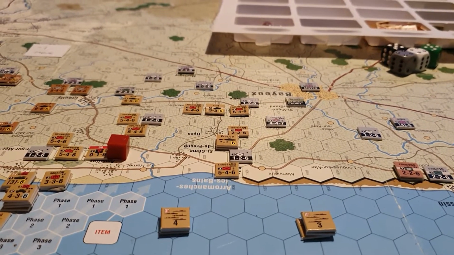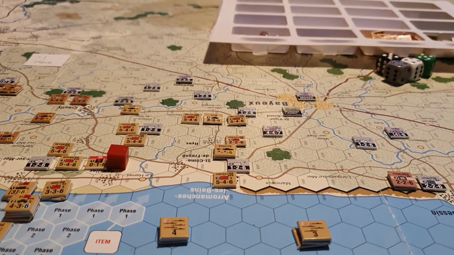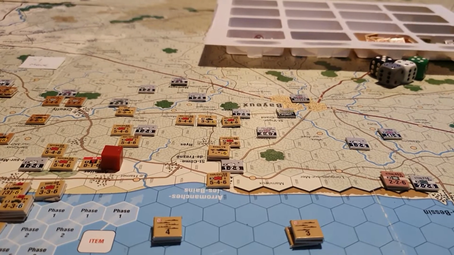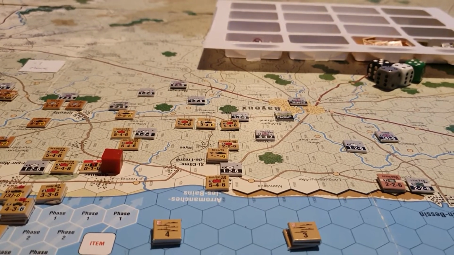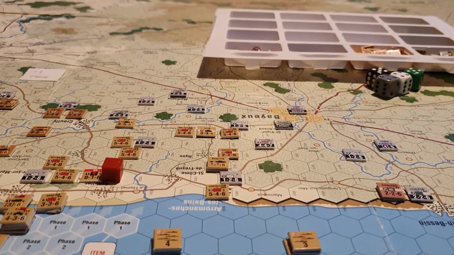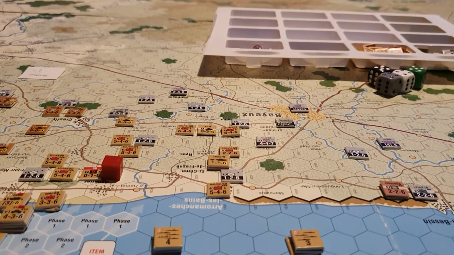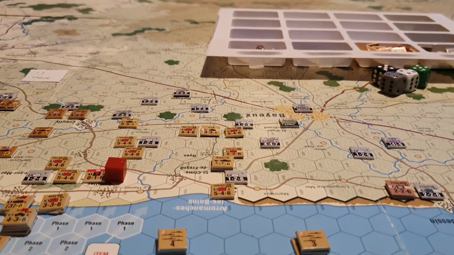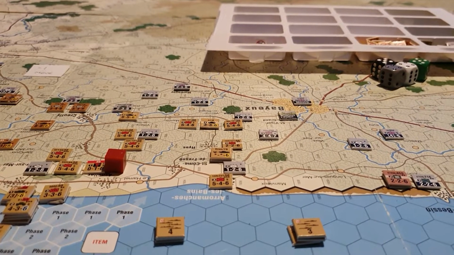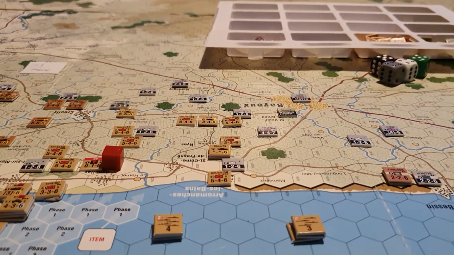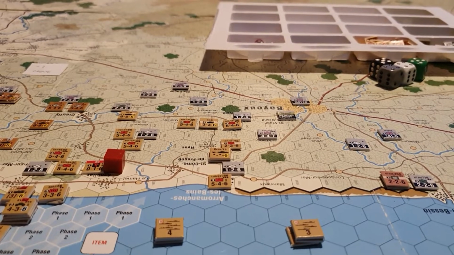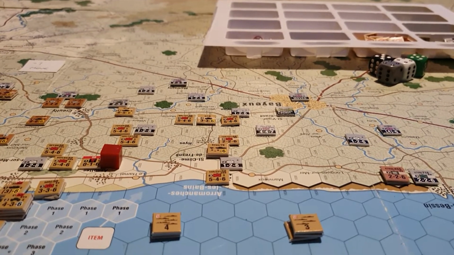A divisional unit is in supply if it can trace a line of supply up to 6 hexes or 6 movement points, owning player's choice. That's a bit weird. To a friendly supply source or to a unit's divisional HQ if that is in supply. A non-divisional unit is in supply if it can trace a line of supply up to 6 hexes or 6 movement points to a friendly supply source or to a Corps HQ that's in supply, or alternately up to 3 non-divisional units may trace to each divisional HQ.